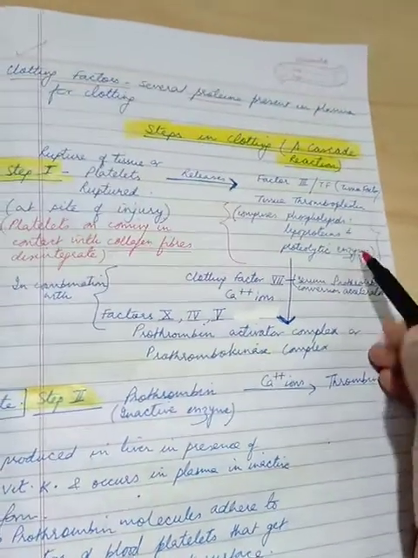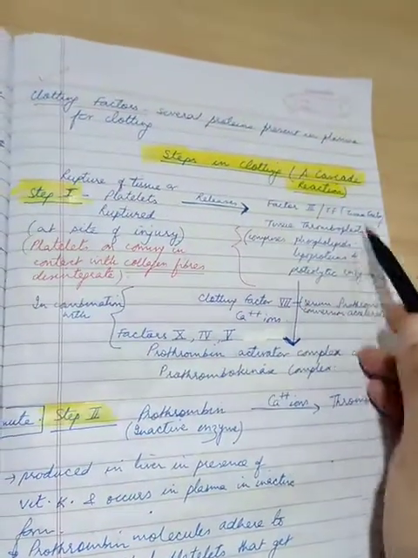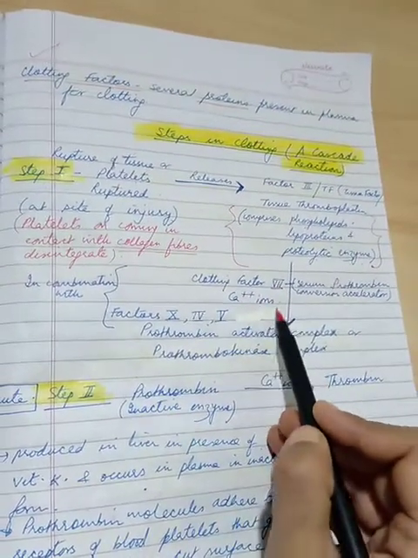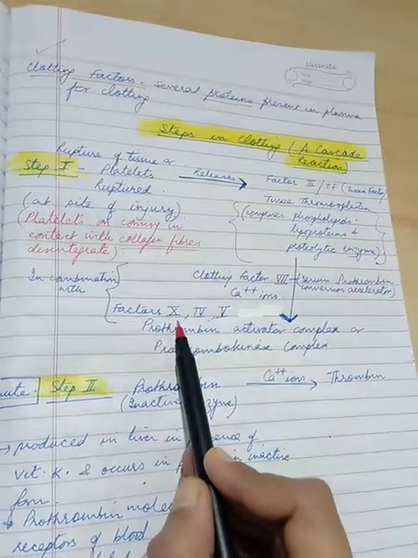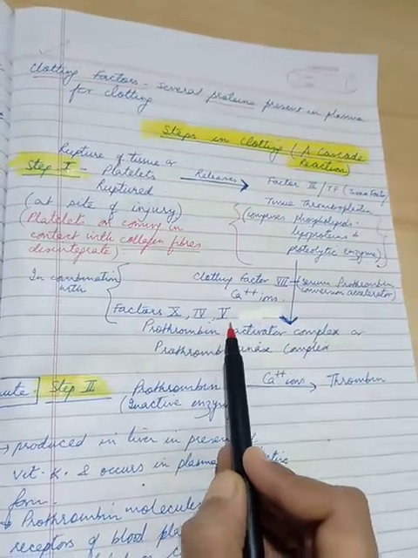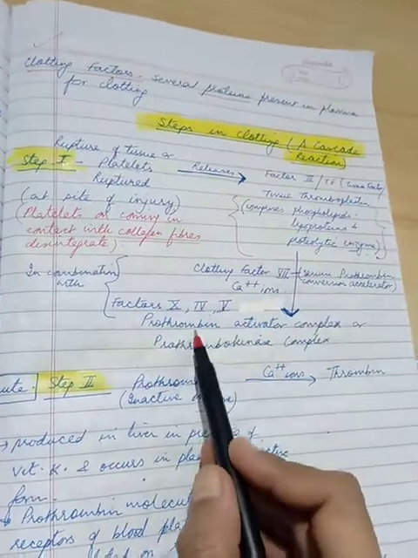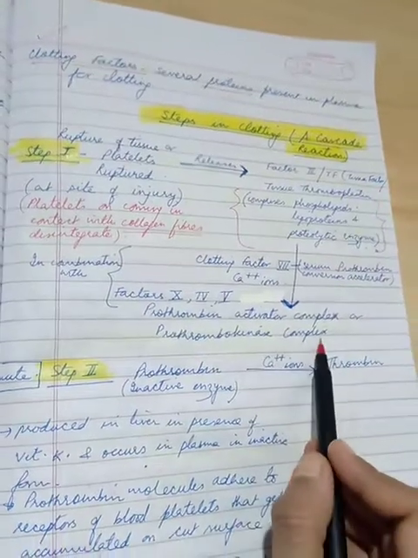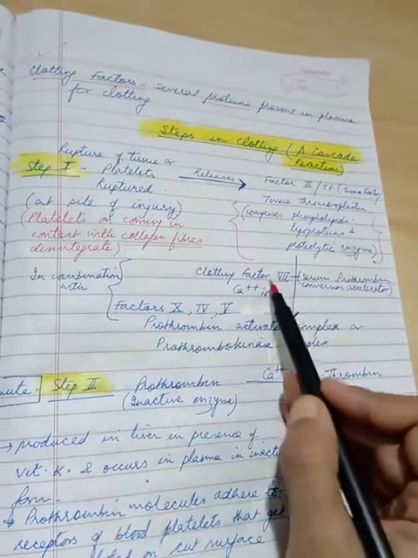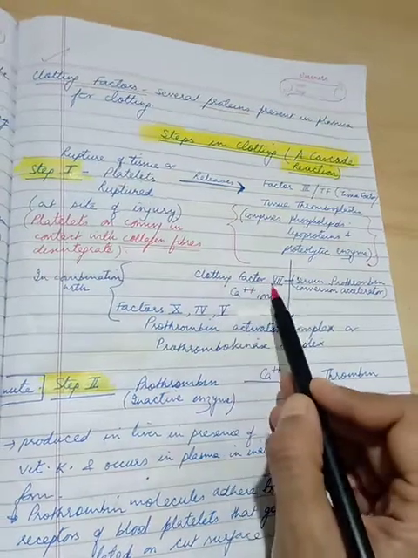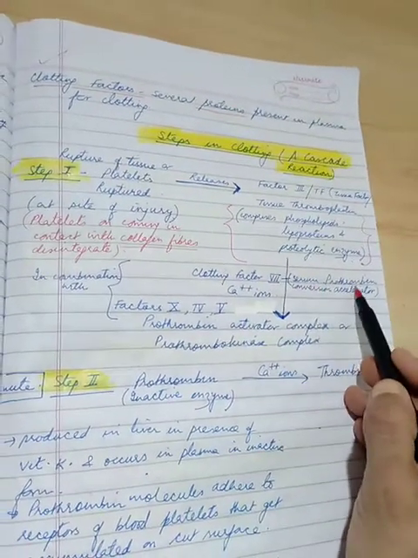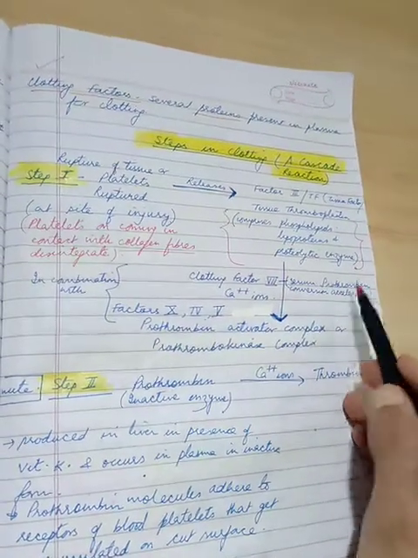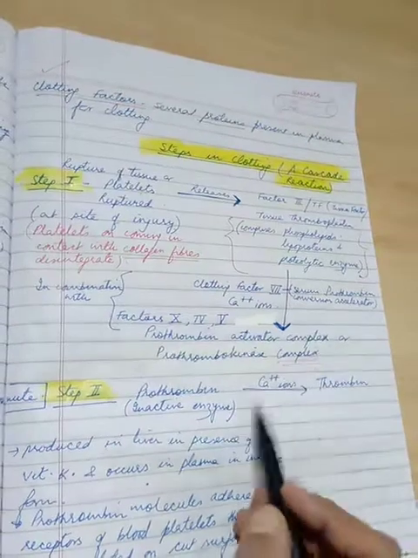This substance, in combination with clotting factor 7, calcium ions and some more factors like 10, 4 and 5, converts into the prothrombin activator complex, or prothrombokinase complex. One more thing I'll add here: clotting factor 7 is called the serum prothrombin conversion accelerator, because it speeds up the formation of this complex.